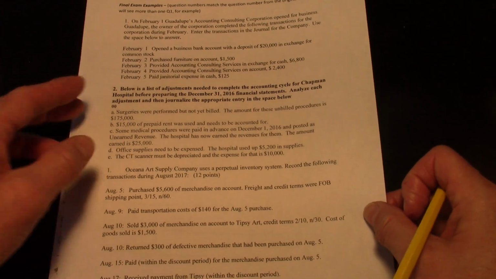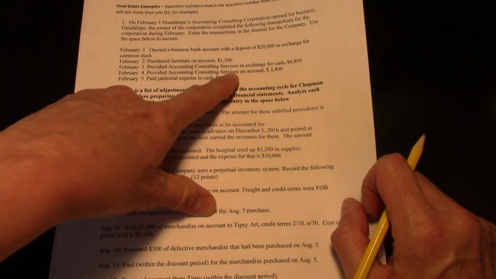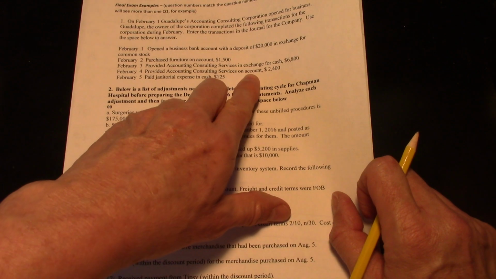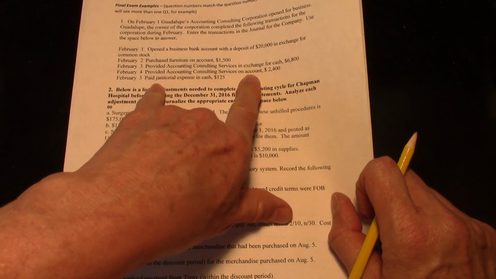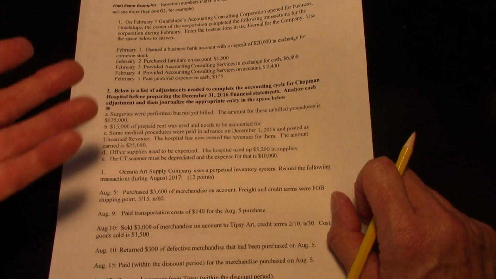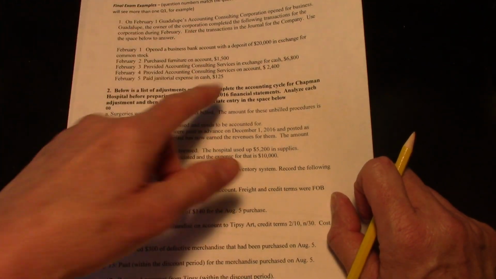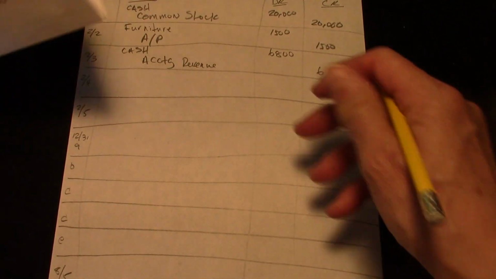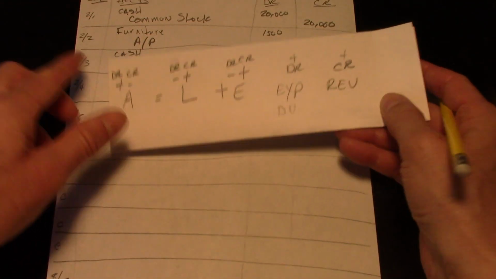Next, provided accounting consulting services. Once again, did some work, so there's our revenue. On account, so this time on account would mean account receivable, because what we hope to do in the future is receive that. So $2,400, and of course, accounts receivable are assets, so that's our debit.